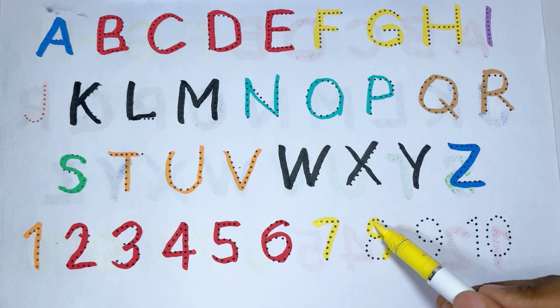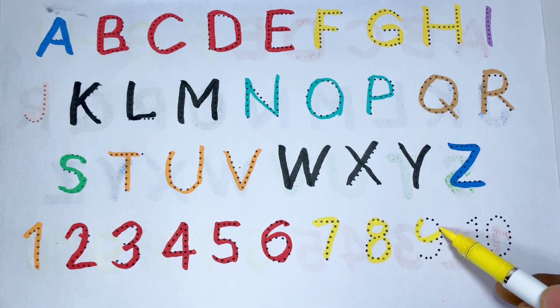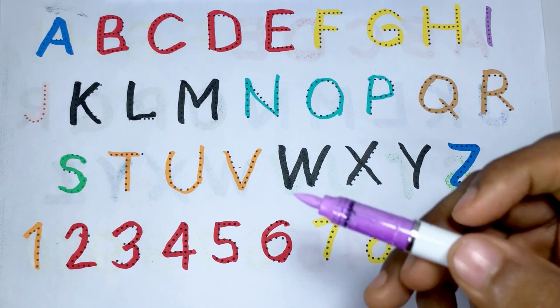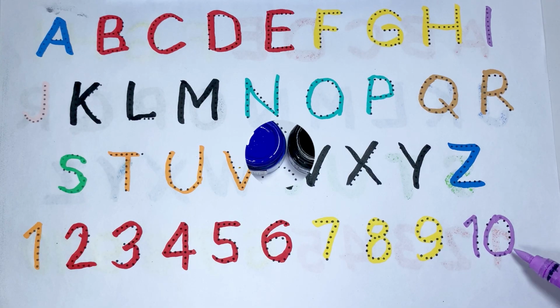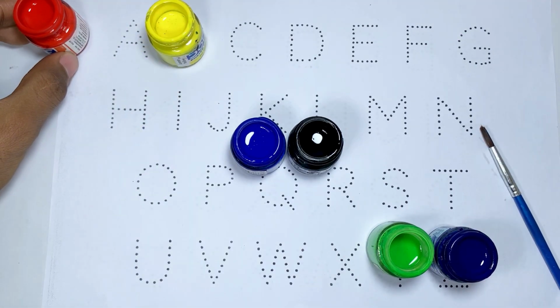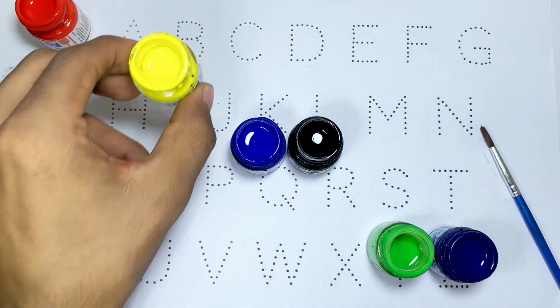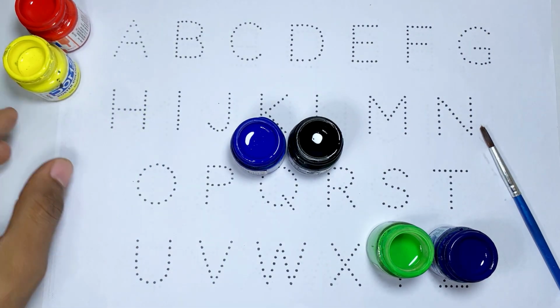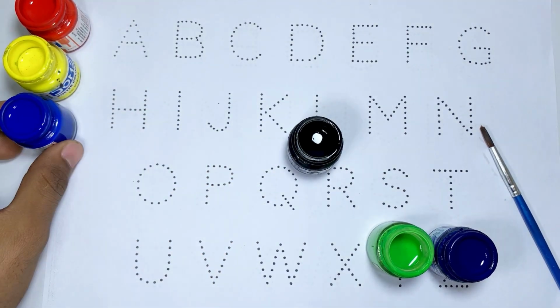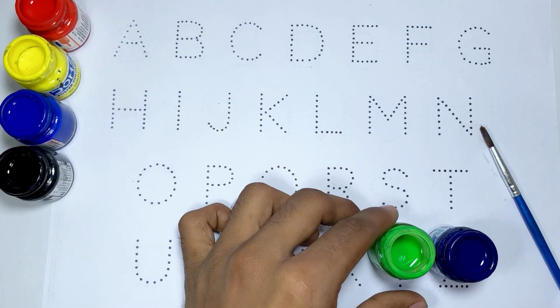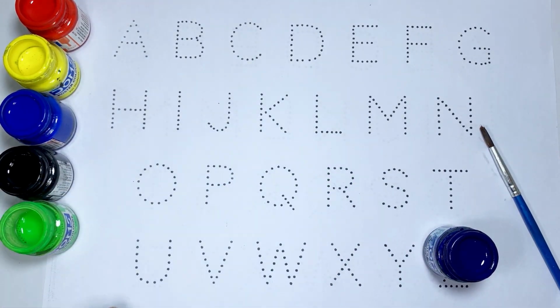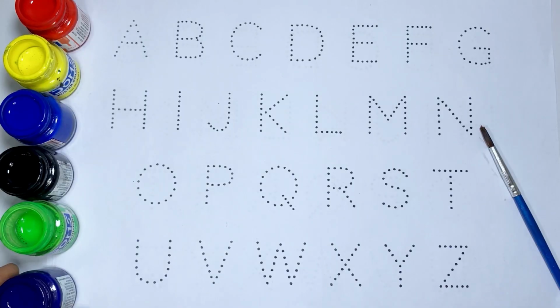7, 8, 9. It's last you draw 10 and use purple color. 10. Red color, yellow color, sky blue color, black color, green color, and dark blue color.